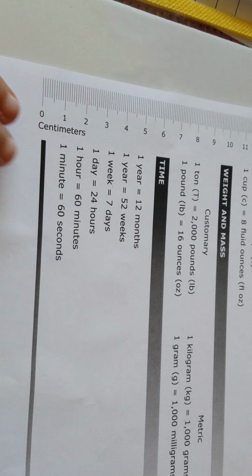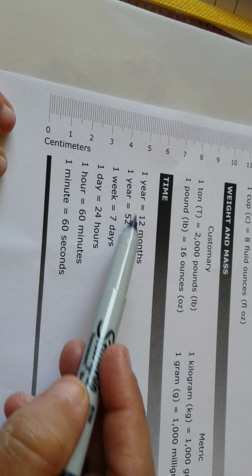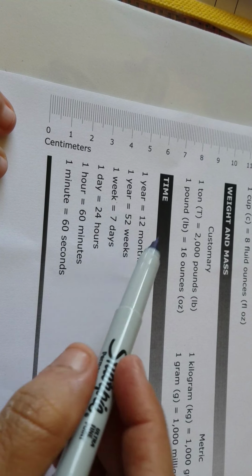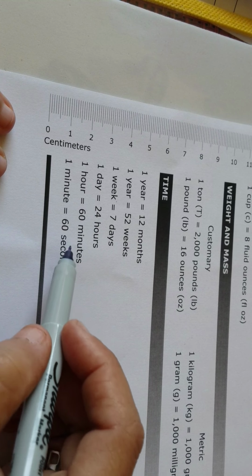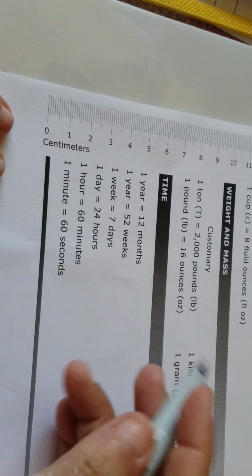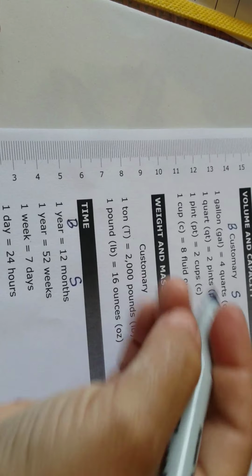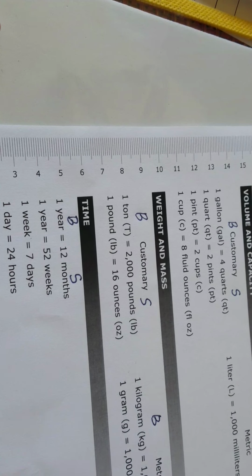And then you look at time. To make a year, you need 12 months. To make a year, you need also 52 weeks. To make a week, you need 7 days. 24 hours make a day. 60 minutes is an hour, and 60 seconds is a minute. Everything is from big to small.